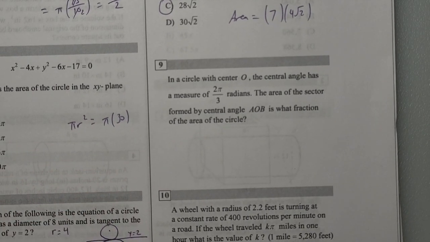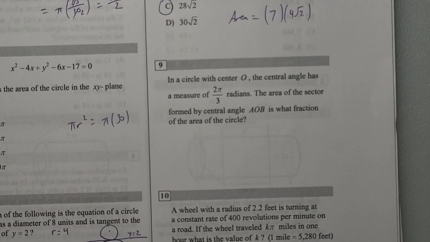In a circle with center O, the central angle has a measure of 2 pi over 3 radians. The area of the sector formed by the central angle AOB is what fraction of the area of the circle? This is actually really easy because that formula that this book wants you to memorize is actually what this question is trying to ask you.